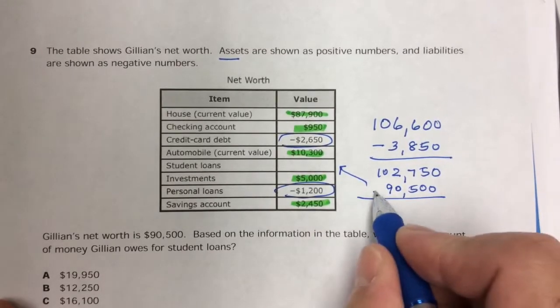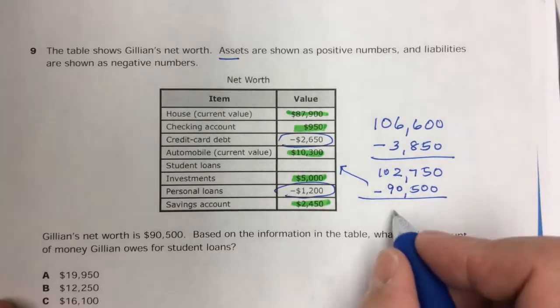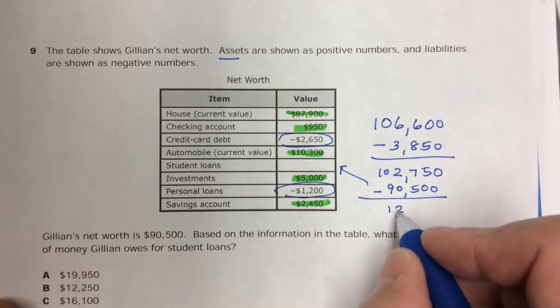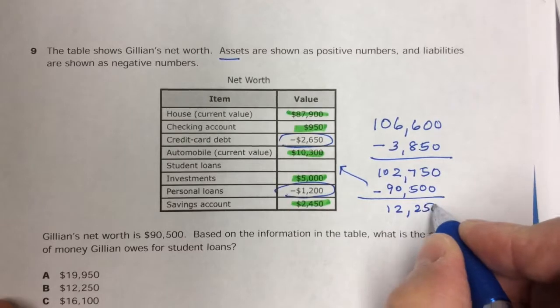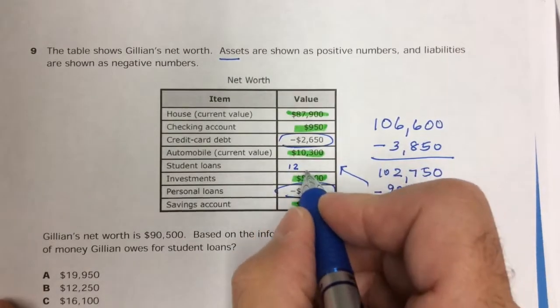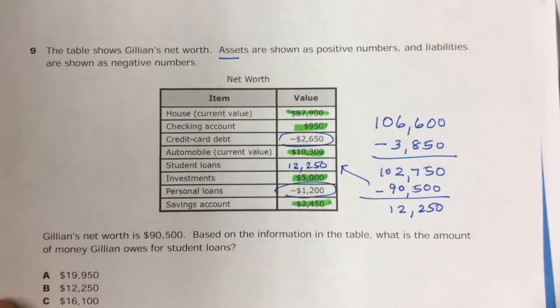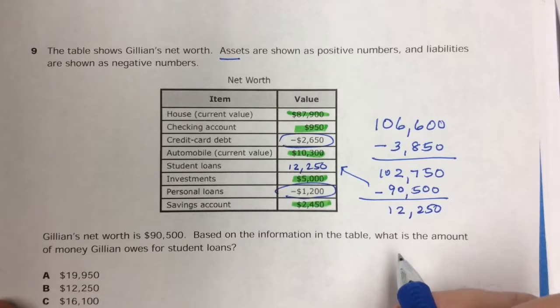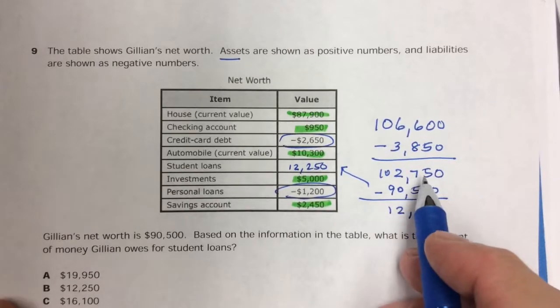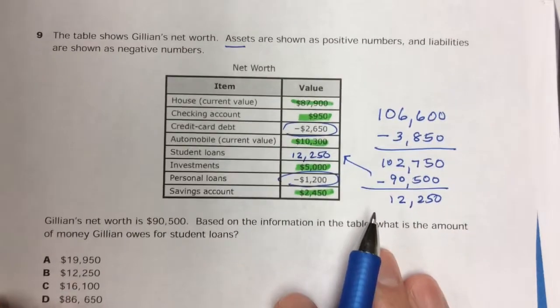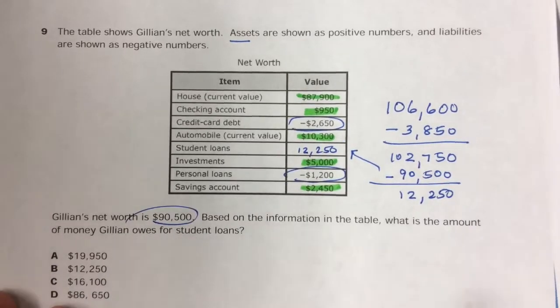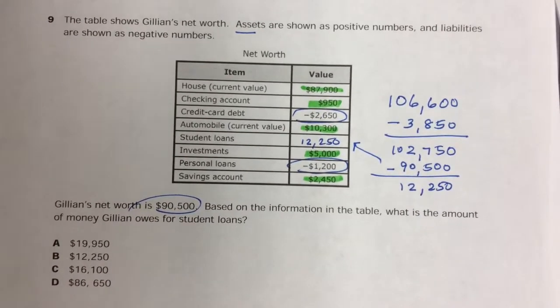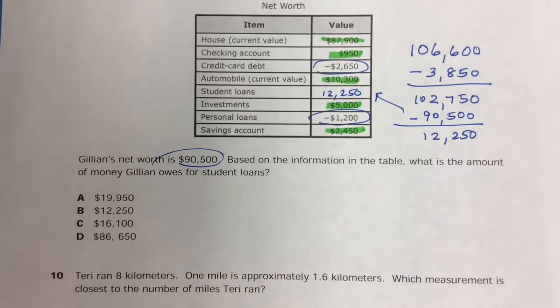So I'm going to find the difference by subtracting to see that she had an additional liability of $12,250 for student loans. Even though she's doing well, her net worth is $90,500, which means if something happened to her, her relatives would get $90,500. Correct answer was B. She owes for student loans.